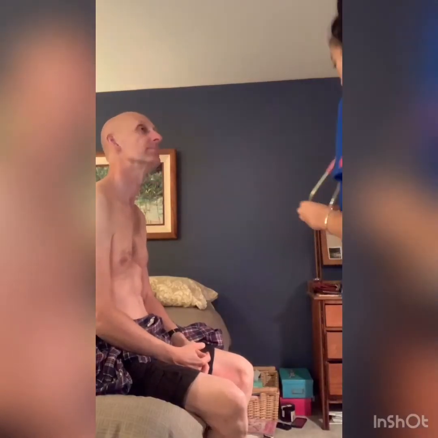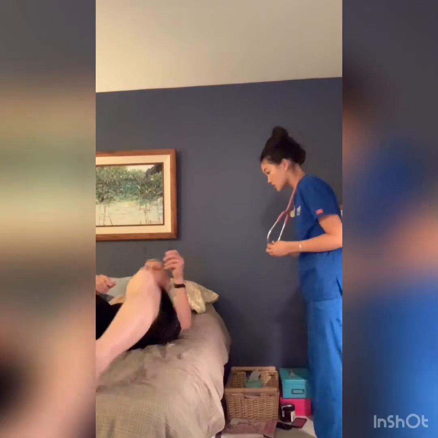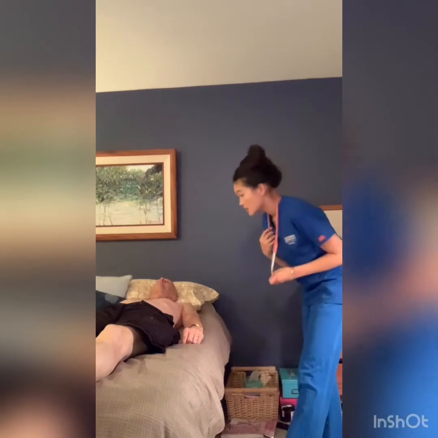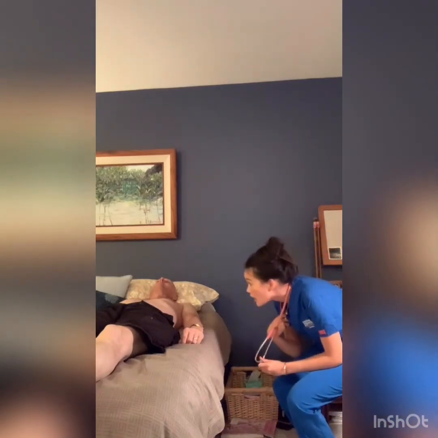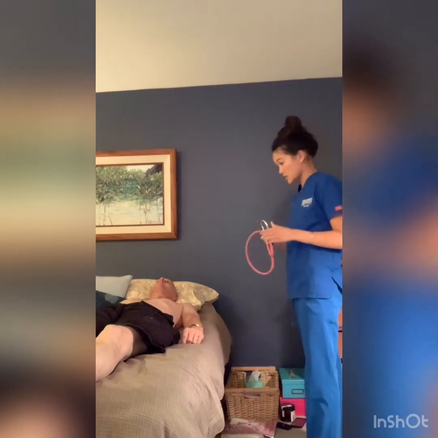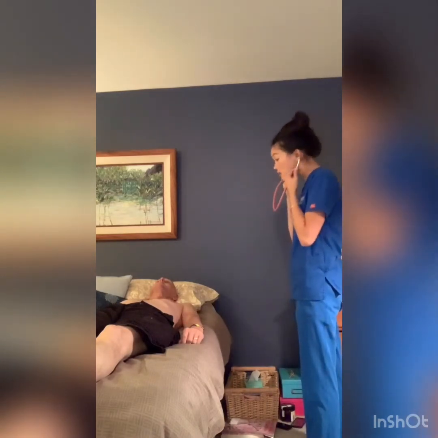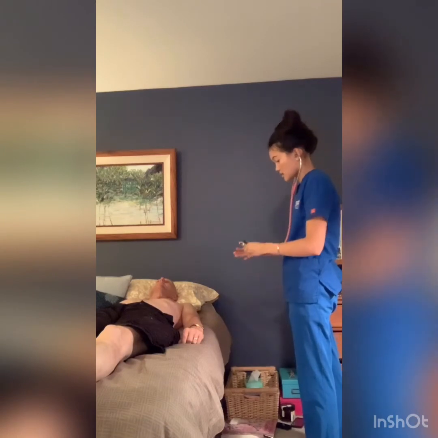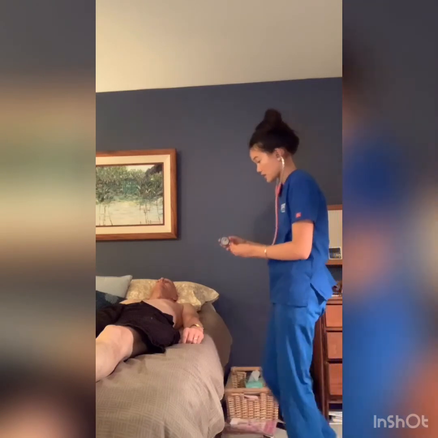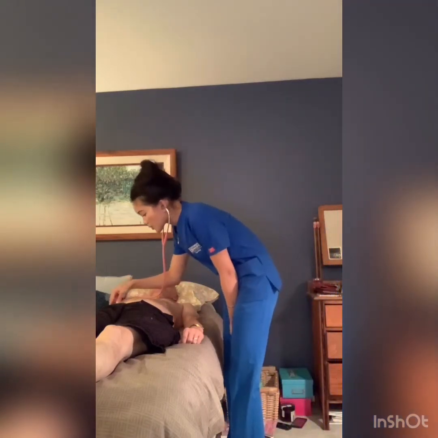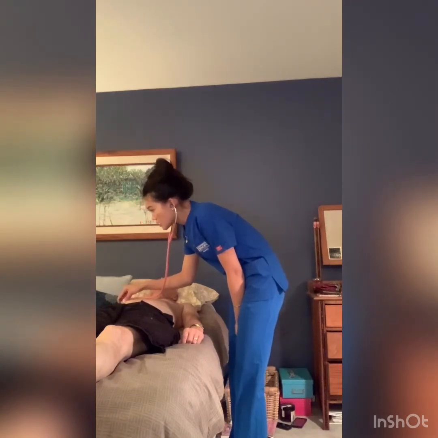Okay, I'm going to go ahead and do your abdominal assessment. So if I could just have you lie down, please. Shirt still on? Yes. Okay. Good. I'm going to take a look for any abnormalities here, but it looks good for my initial inspection. I'm going to auscultate for bowel sounds in each of the 4 quadrants, starting in the right lower quadrant.